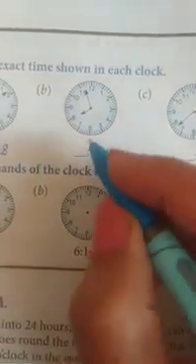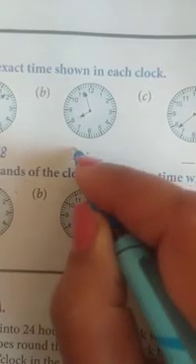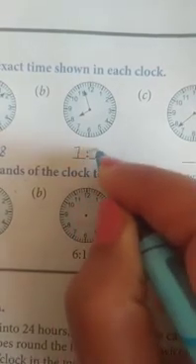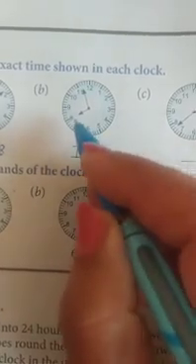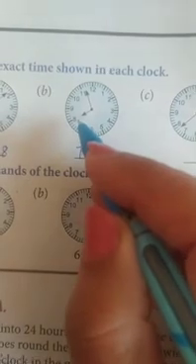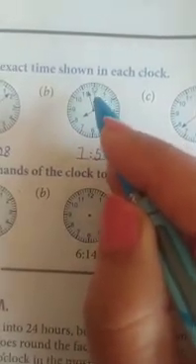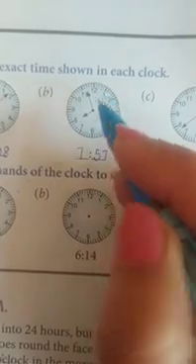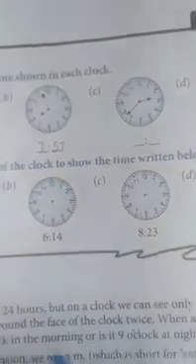So here the time will be 7:57 because it's going to be 8 o'clock. The small hand is at 8, but it's going to be exactly 8 o'clock after 3 minutes. So in this way you can do these two parts.